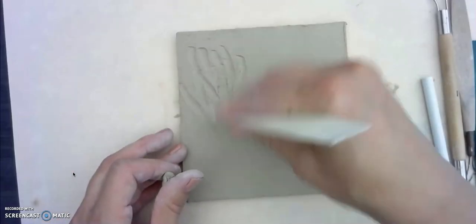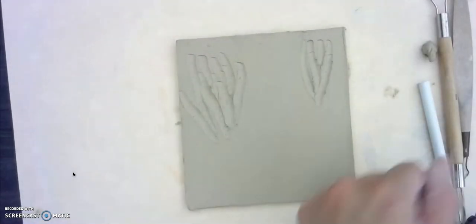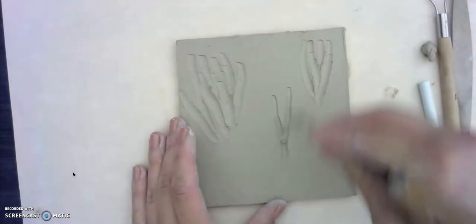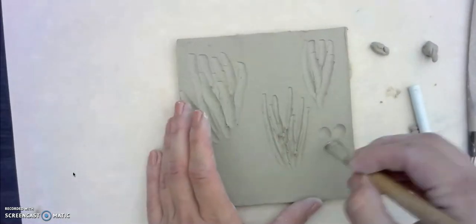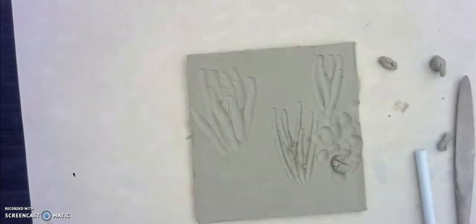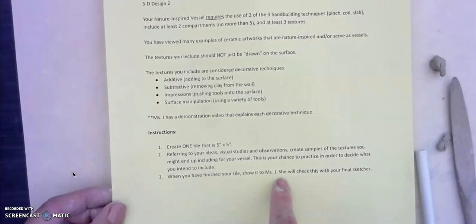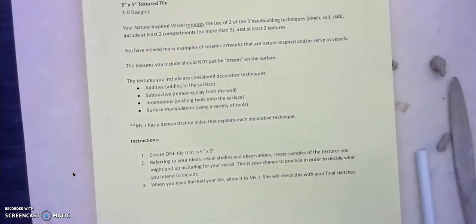Now, if you decide to carve into your 5x5 tile, just watch out how thick the tile is. This is when you want to consider for your vessel, do you need thicker lines, right? Do you need thick lines? Let's see. So again, this is also carving. So those are the 4 techniques. When you finish your tile, you're going to show it to me. I'm going to check this along with the final sketches for this project, and then you'll be able to actually move on and start constructing.